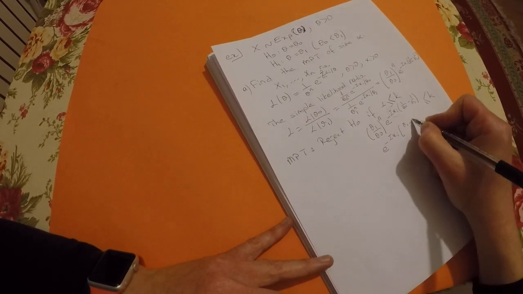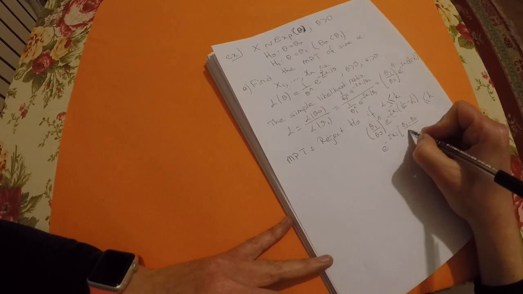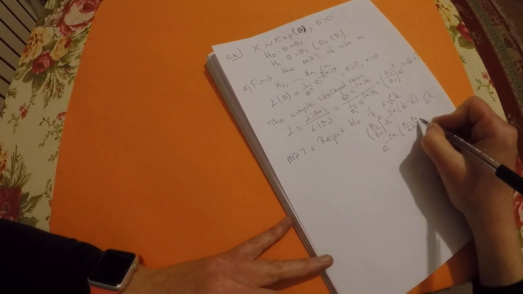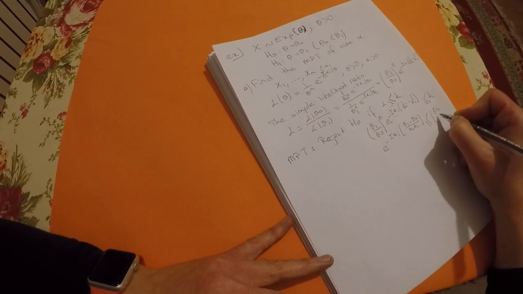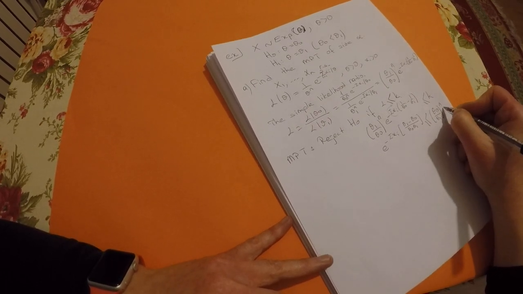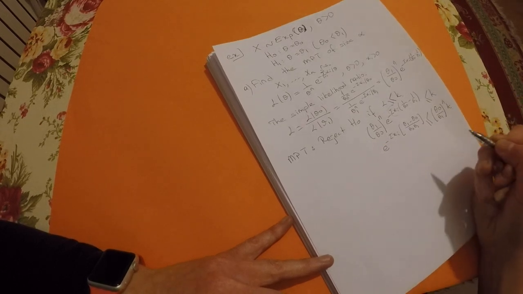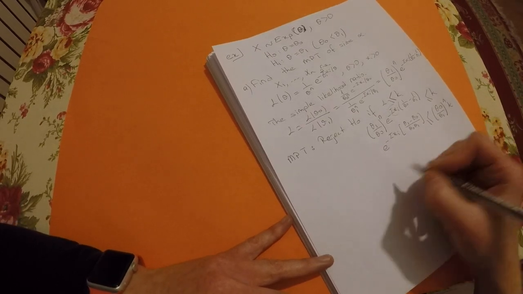So e to the minus summation xi times (theta 1 minus theta 0) over theta 0 theta 1 is less than or equal to theta 0 over theta 1 to the n, K. Take the natural logarithm of both sides.